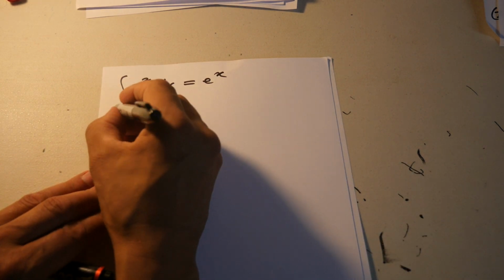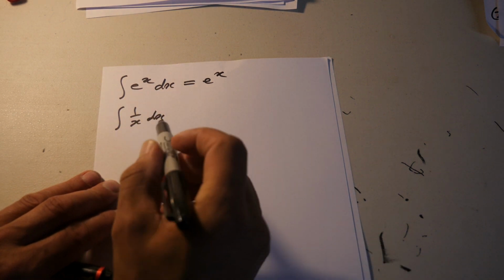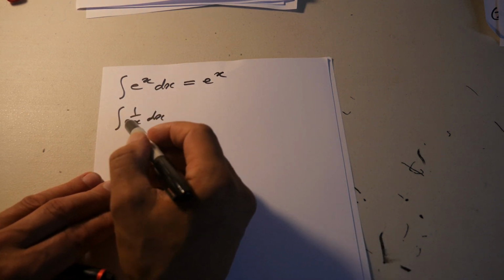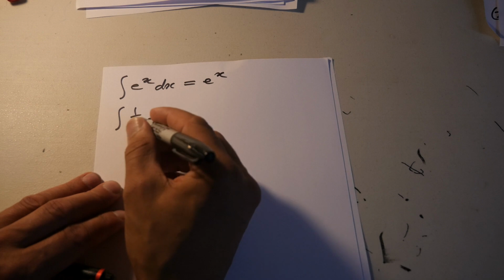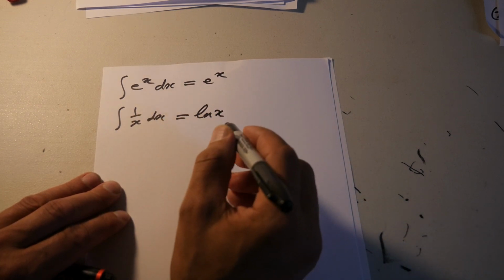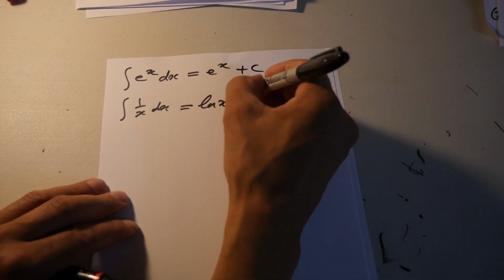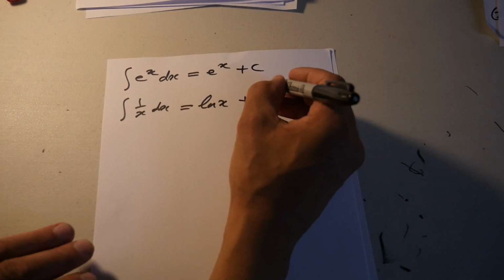The integral of 1 over x dx: the derivative of log of x is 1 over x, so the integral of 1 over x equals log x plus c, okay? Mustn't forget those.